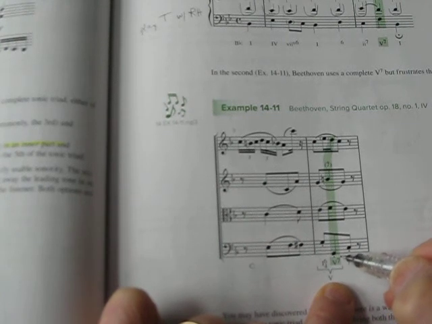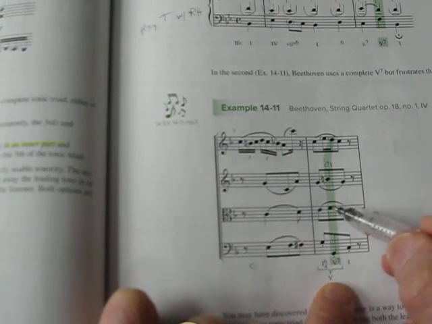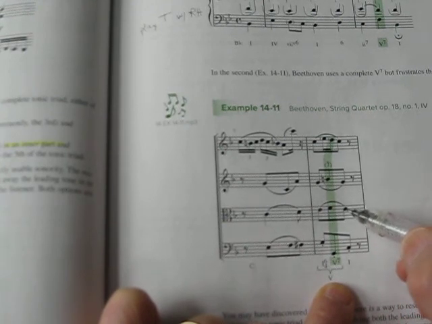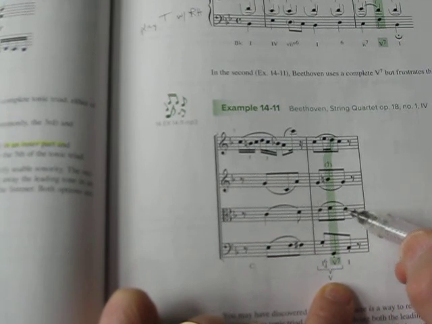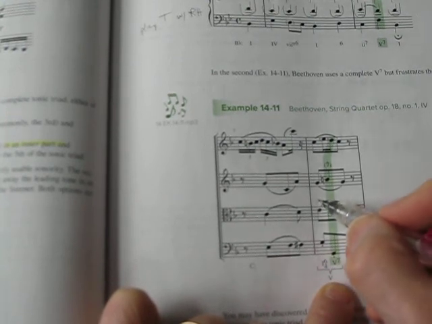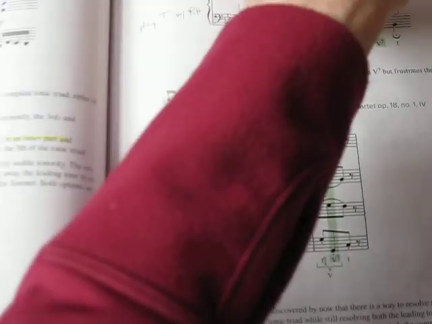G7: G, B natural, D, F. Looking for the F, and I find that in the viola part here. This is an F in viola clef, alto clef, resolving down, approached by step up. So that is a neighbor figure. Okay, is that clear?